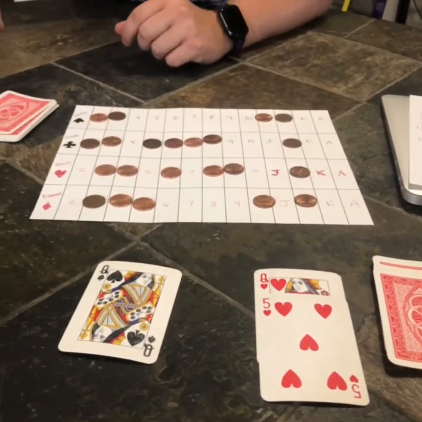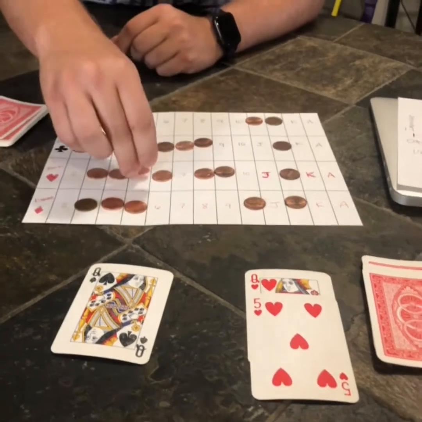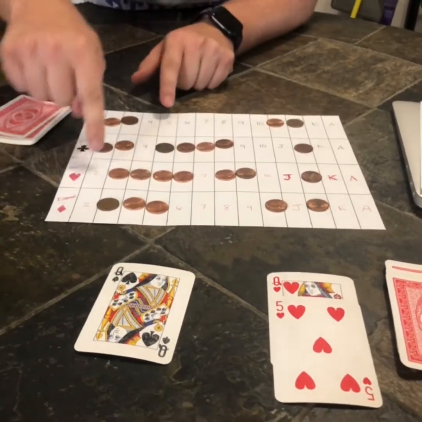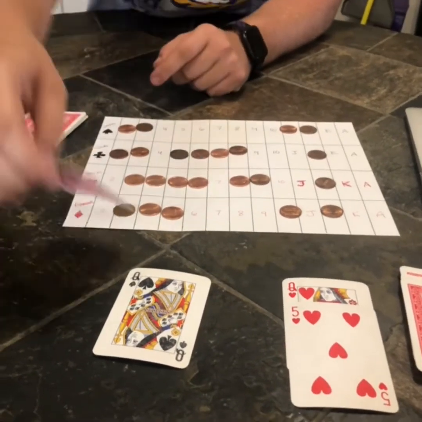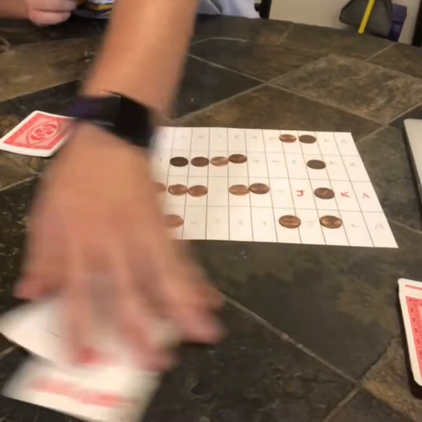She turns over a 5 of hearts. So I should be in okay shape here. There's only like 4 cards left that are smaller than that. So I should win this one. And I do. I turned over the ace of clubs.